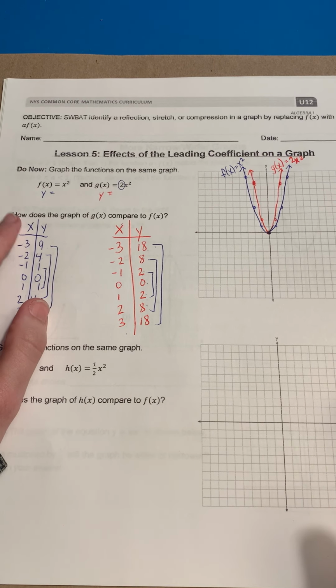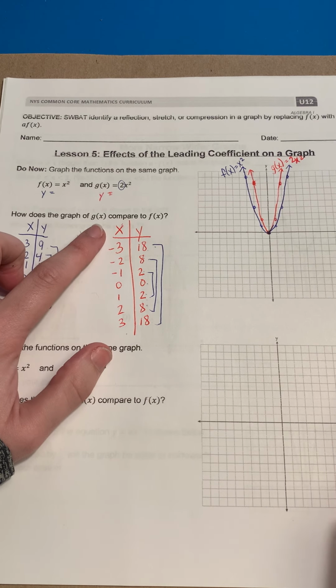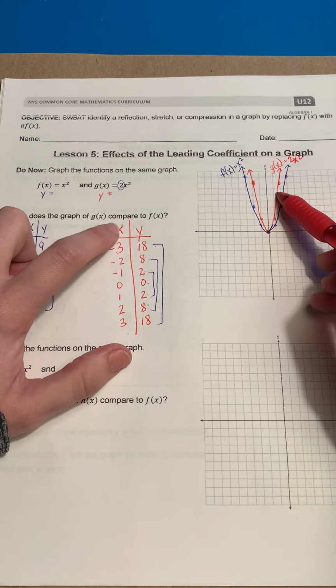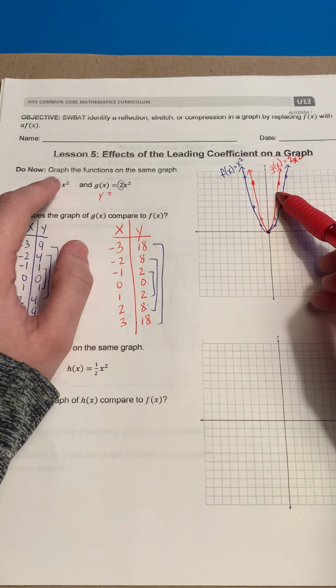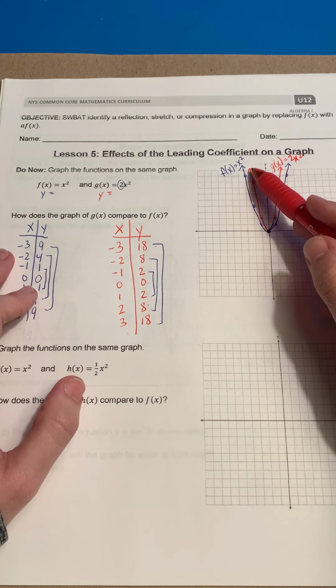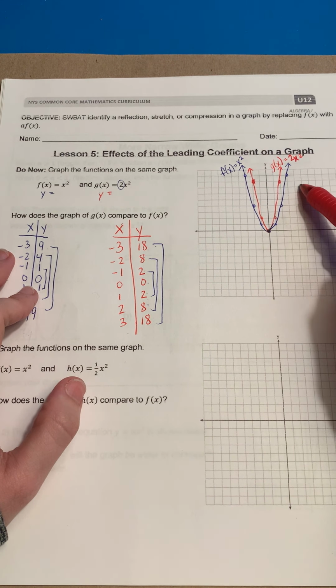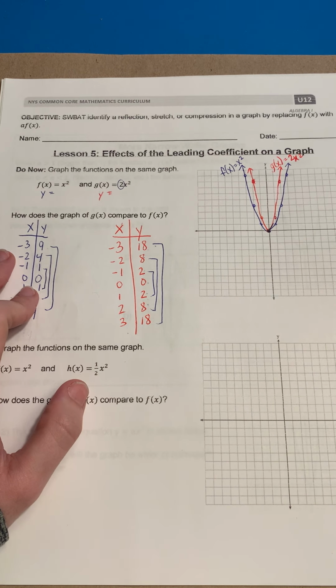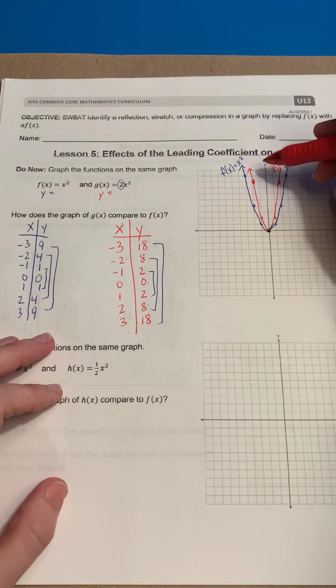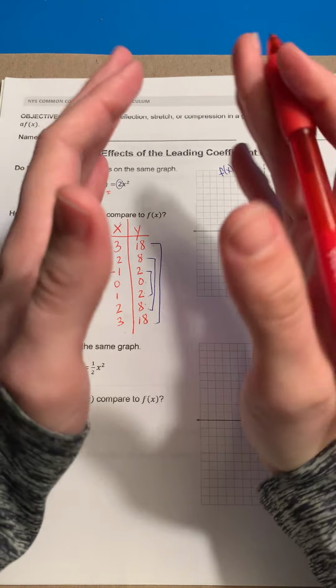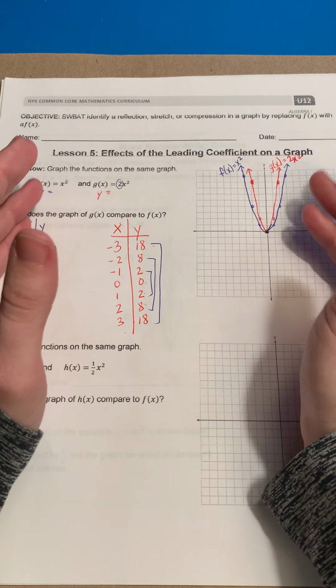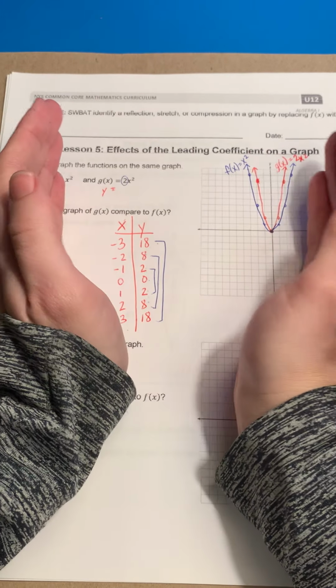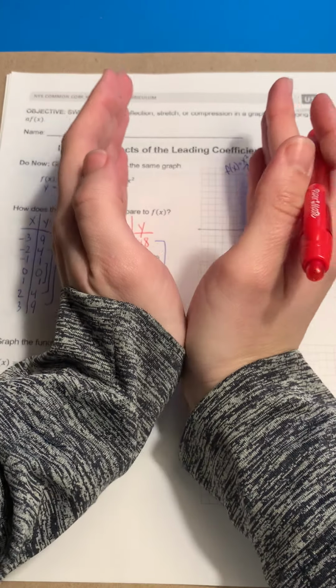So now this second part of the do now says, how does the graph of g of x, which is my red one, compare to f of x, which is my blue one? So they want to know, how does the red compare to the blue? I started off with the blue, then graphed the red. It looks like the red is a little bit smaller, right? It's not as wide. So the blue one is wide, and then the red one is a little bit in.